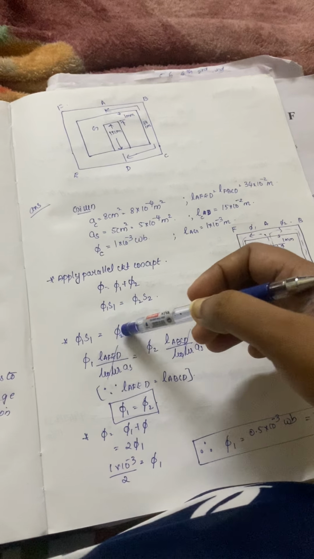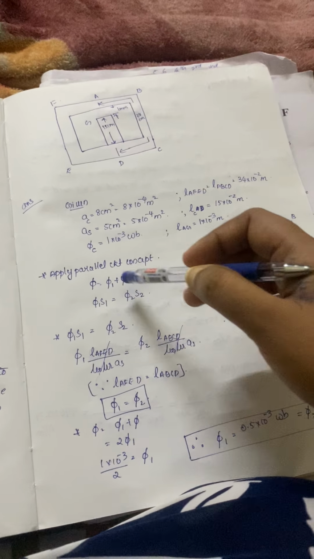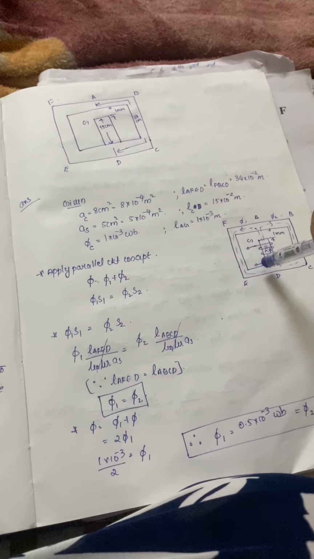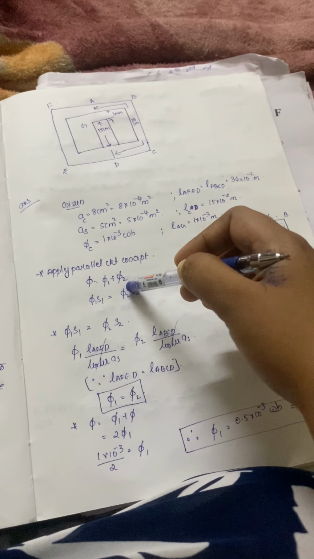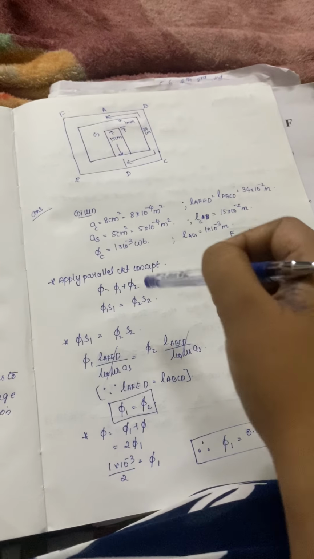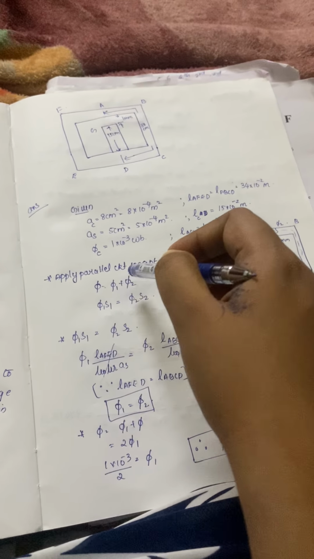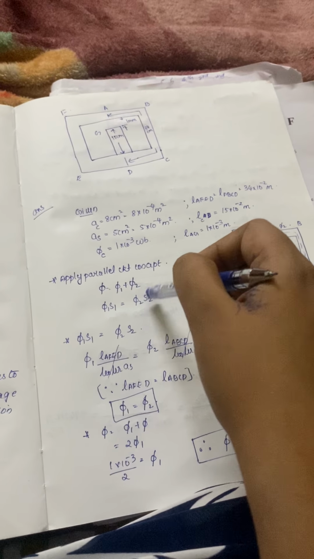Now phi is equal to phi 1 plus phi 2. So you only know what is phi in the central limb. You know only what is phi. You don't know what is phi 1 and you don't know what is phi 2. So you need to find both. So this formula cannot be used right now. So check further. Go for the next one.